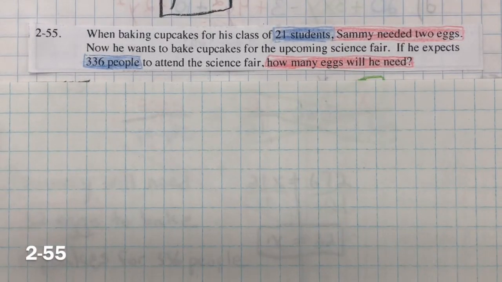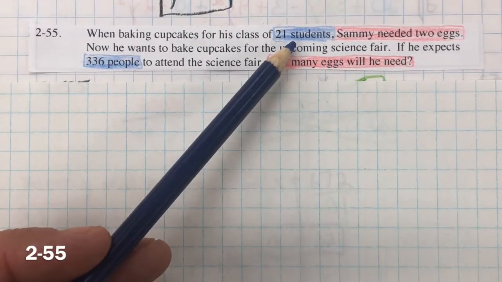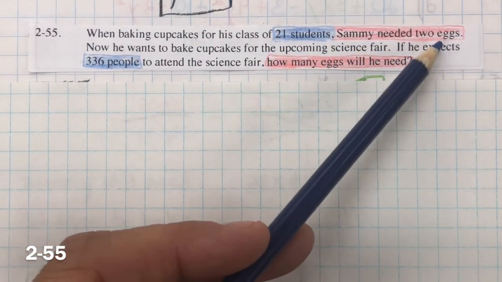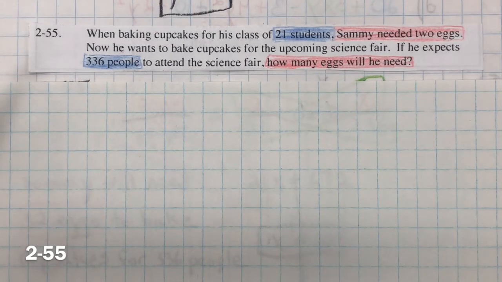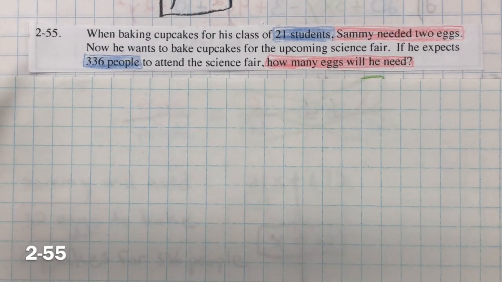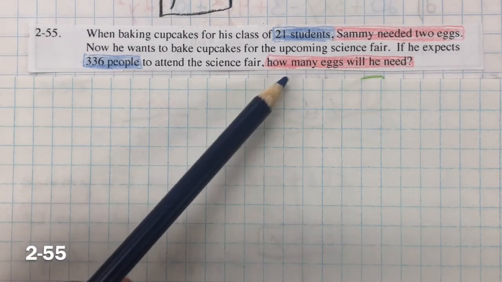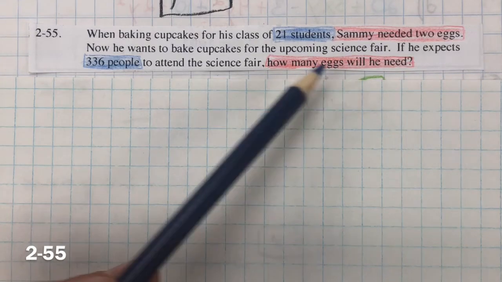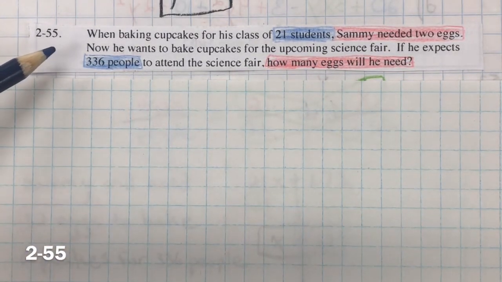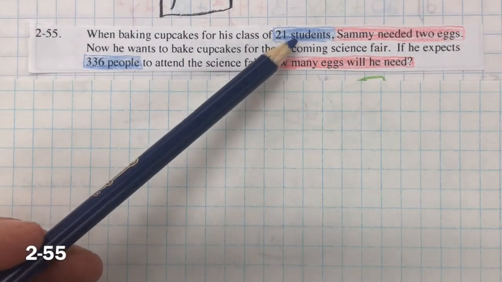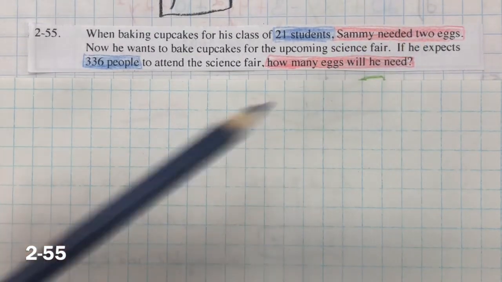Problem 255. When baking cupcakes for his class of 21 students, Sammy needed 2 eggs. Now he wants to bake cupcakes for the upcoming science fair. If he expects 336 people to attend the science fair, how many eggs will he need? So this is a proportional relationship.